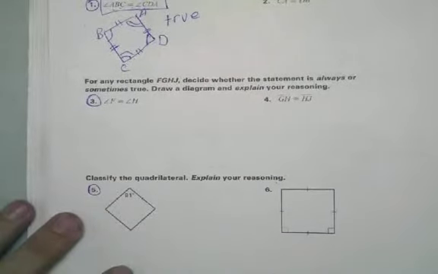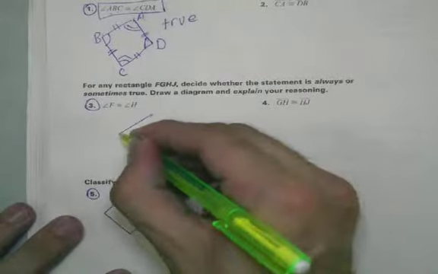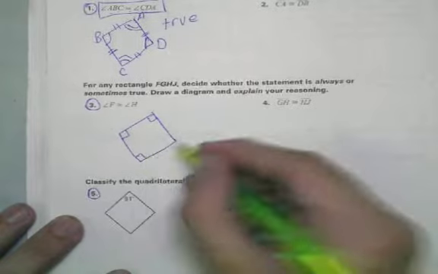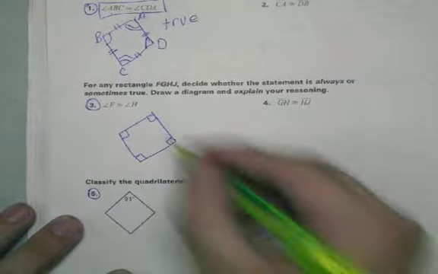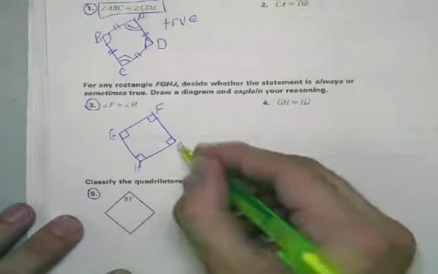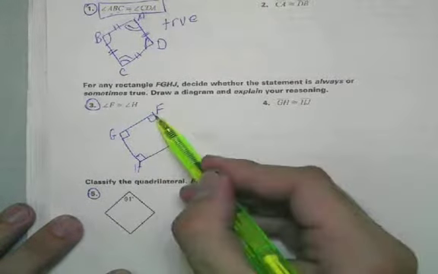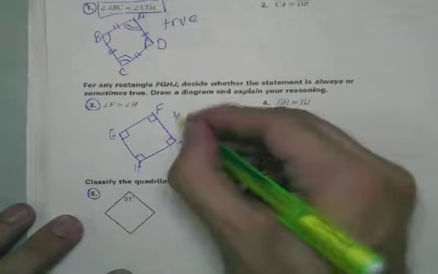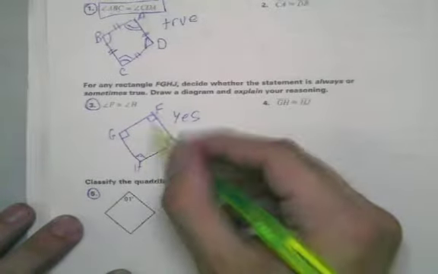All right, let's draw the next one. If we draw FGHJ, and it's a rectangle, that's all we know, is the 90 degrees there. And let's say F, G, H, and J. Is angle F congruent to angle H? I would say yes, because they're all 90 degrees.